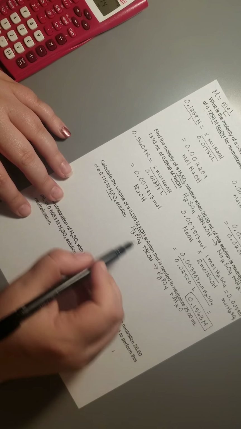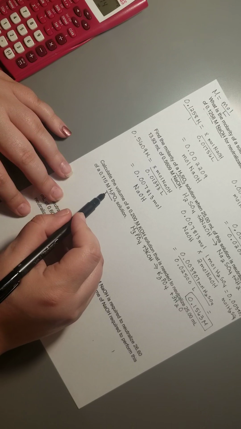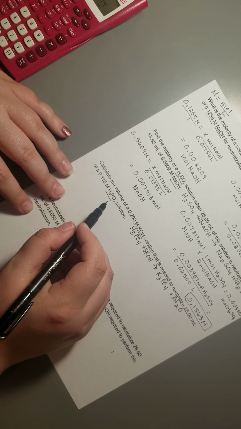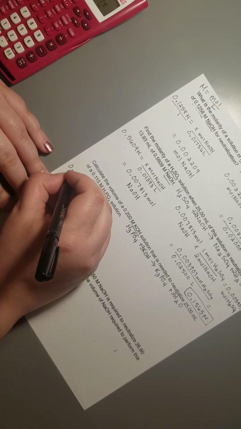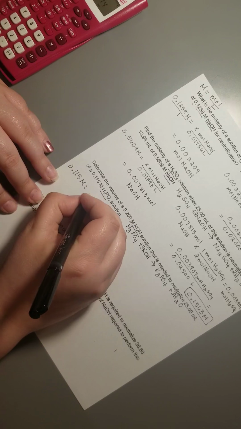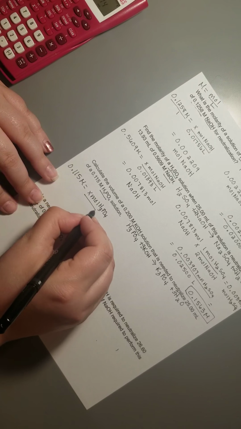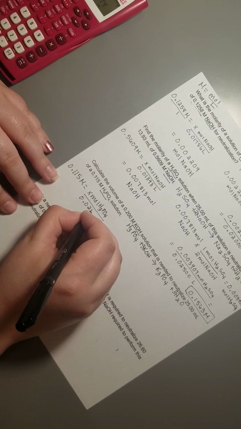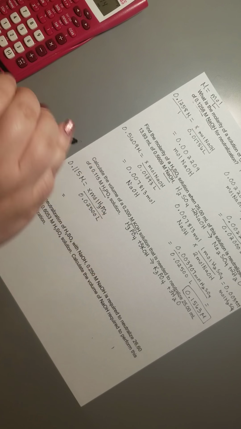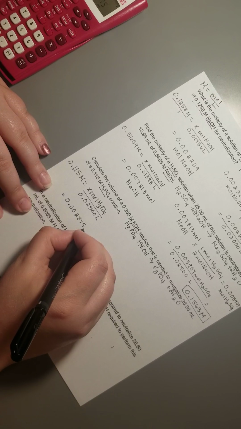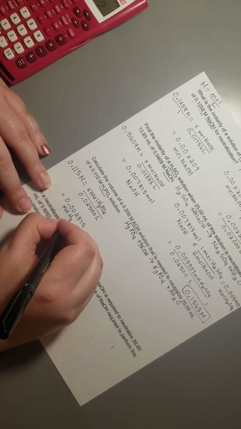Okay, so I have 25 milliliters of 0.115 molar of phosphoric. This is H3PO4, phosphoric acid. So I'm going to find the moles of H3PO4. So I'm doing exactly what I did in the previous problem. 0.115 times 0.025 gets you 0.002875. So that is moles of H3PO4.